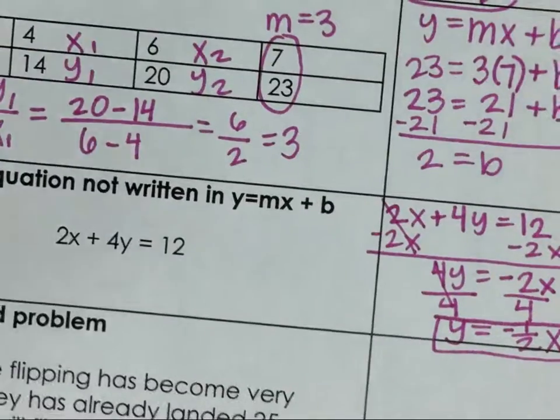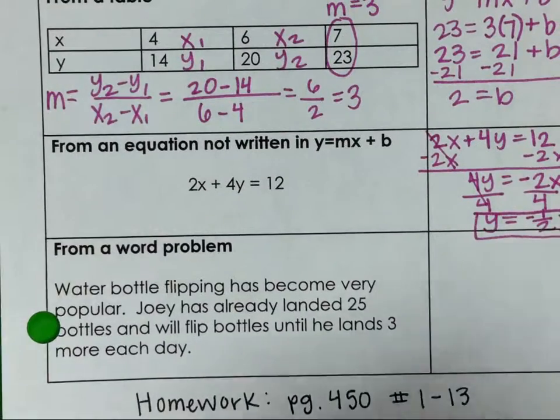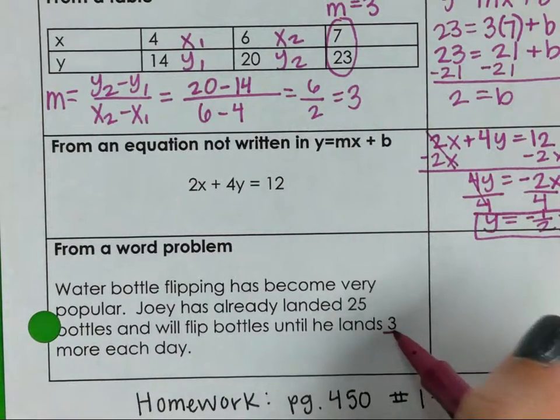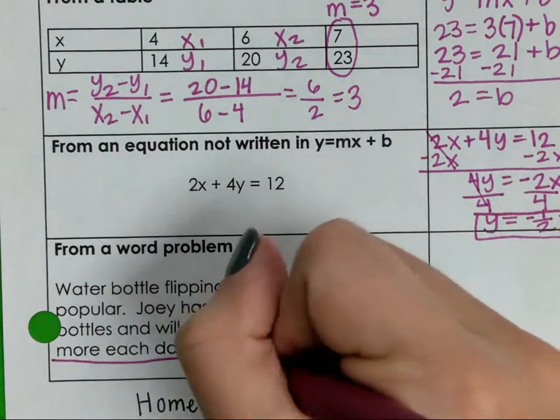We got a word problem. So it says that water bottle flipping has become very popular. Joey has already landed 25 bottles, and he will flip bottles until he lands 3 more each day. Okay. So first of all, somebody tell me how I can write 3 more each day. Casey. Ben. 3x. Good.